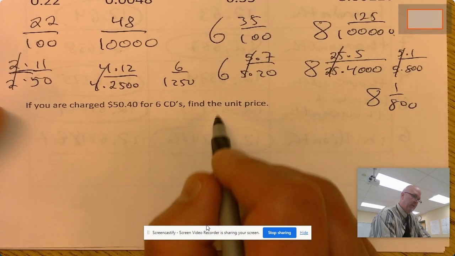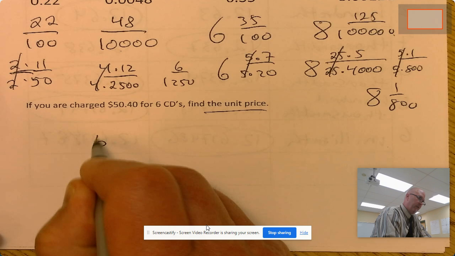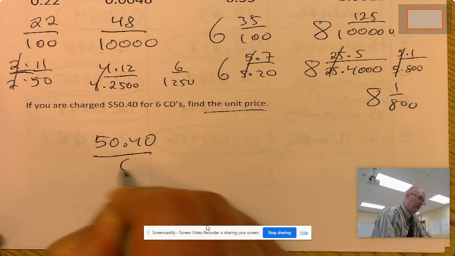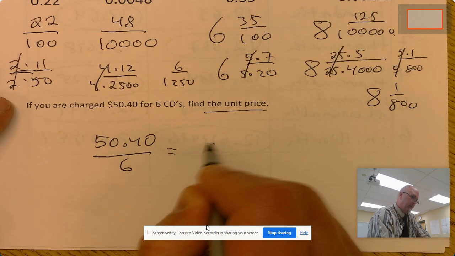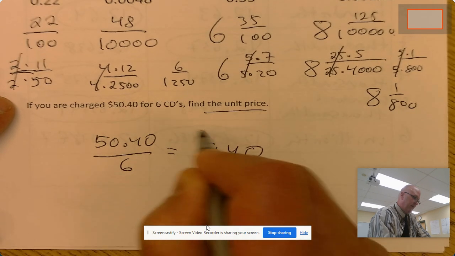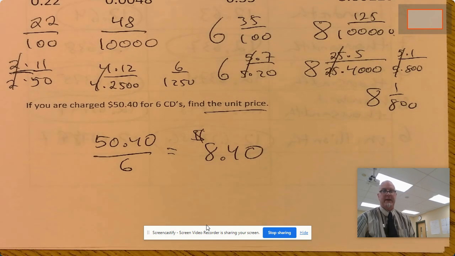Okay. The only other question that might come up is if you're talking about something called the unit price. And so if and when that comes up, we're going to do the 50.40 divided by 6. And I believe that came out to be $8.40. This is a divide by question.